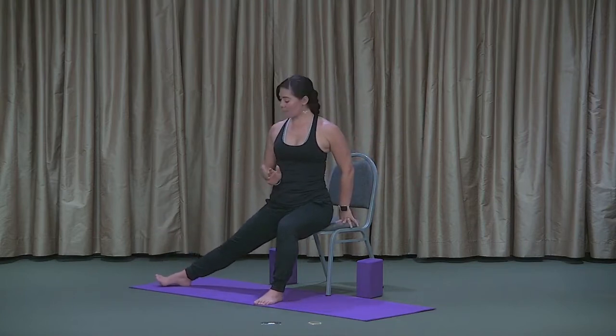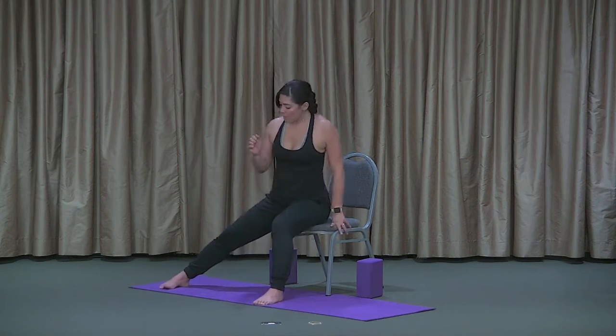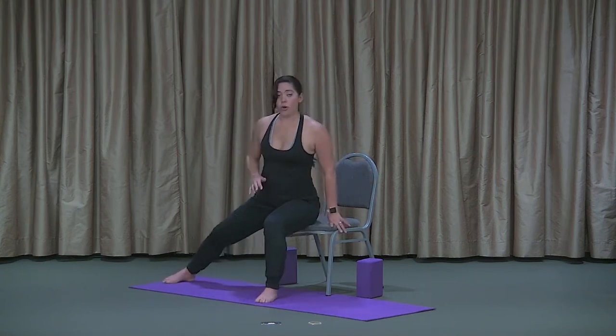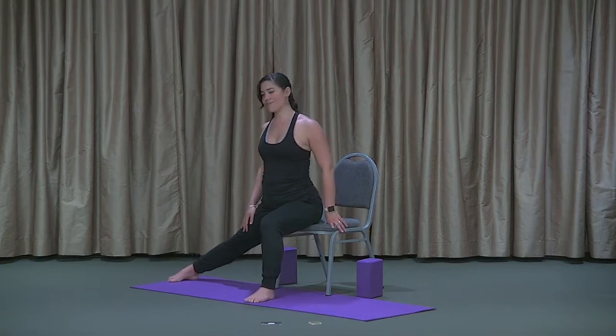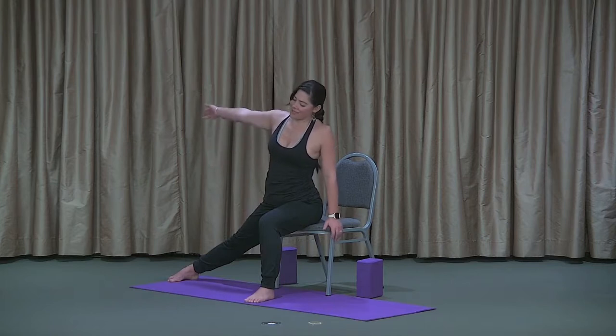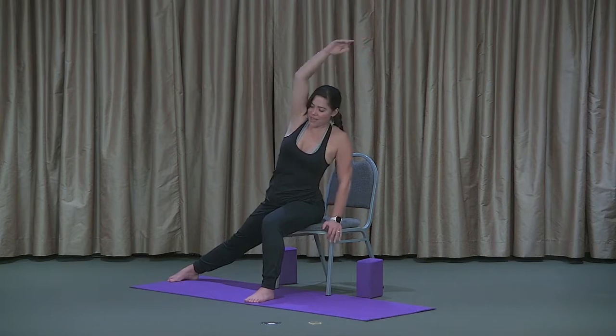Coming into gate pose. So I'm just going to root down through the sole of that foot, perhaps staying here if that feels pretty good, or possibly shifting over to that right side a little bit to free up the right hip. And I'll just take a nice little side stretch here, reaching away from that straight leg. And now I've got you exactly where I want you for the next movement.